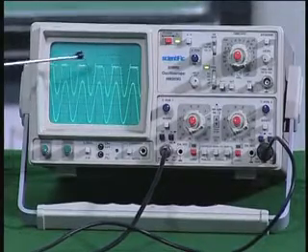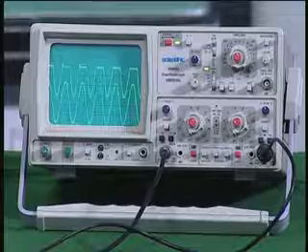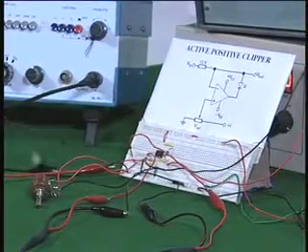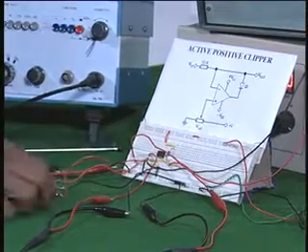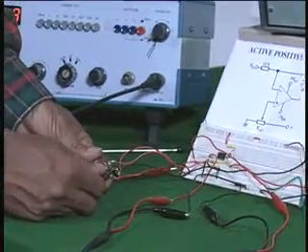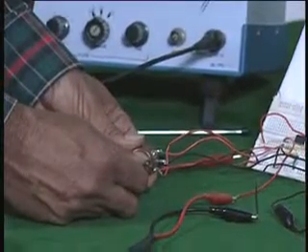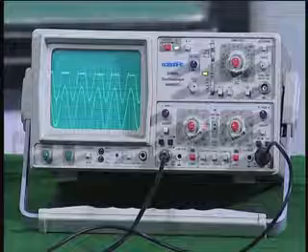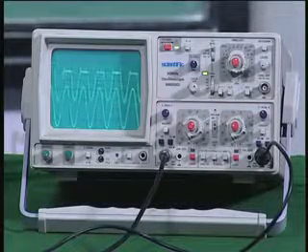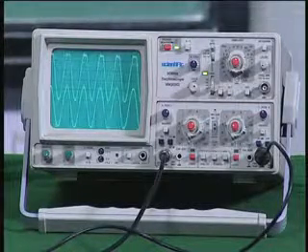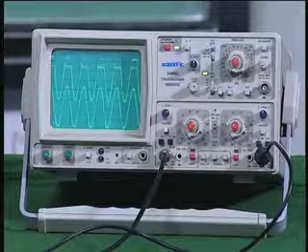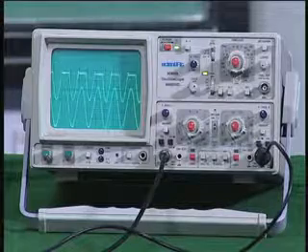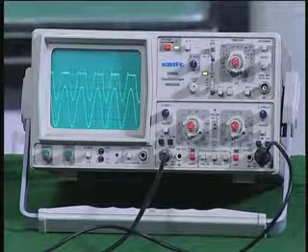The clipping can be modified by changing the wiper position, or by changing the reference voltage here. That is done by changing the potentiometer here. So when I change the potentiometer, I want you to observe the oscilloscope. You can see I am able to change the point at which the signal is clipped by moving the wiper. So the reference voltage is what is being changed now, and thereby I am able to change the clipping voltage.